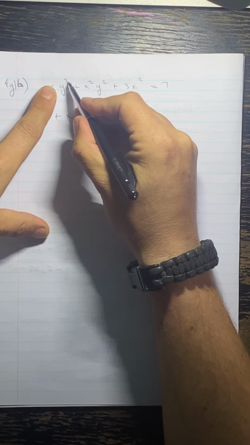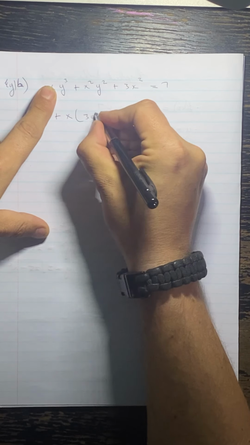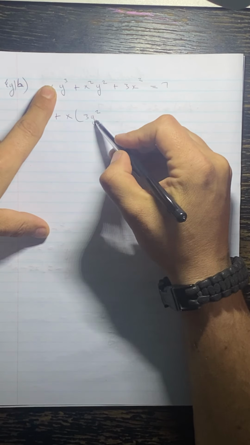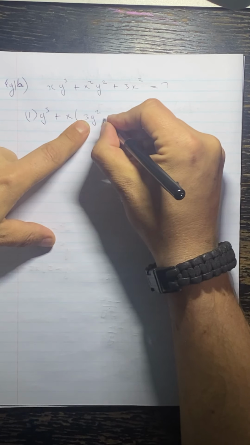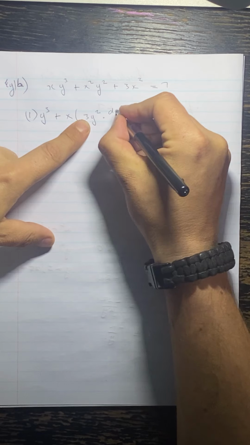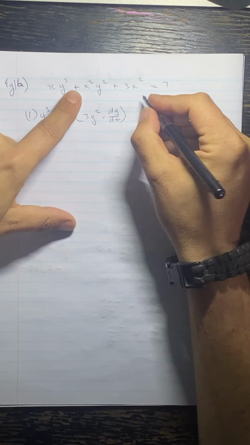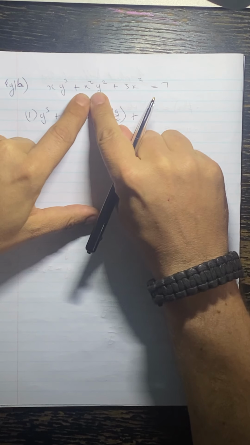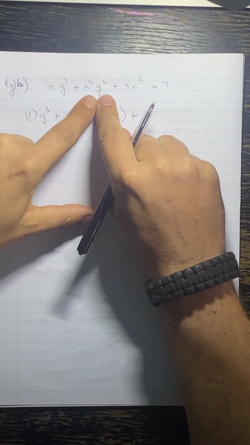So if I differentiate the outside, I get 3y squared. But we now need to differentiate the inside, because remember y is a function of x. So times dy dx, and there's the derivative of the inside. Then plus, again, product rule, differentiate the first, leave the second, plus leave the first, differentiate the second.